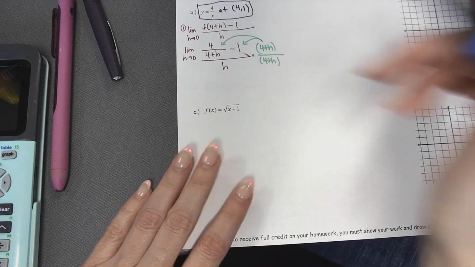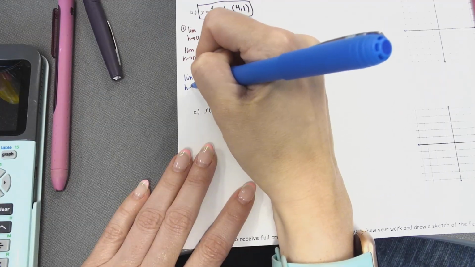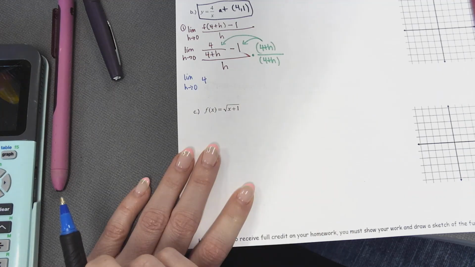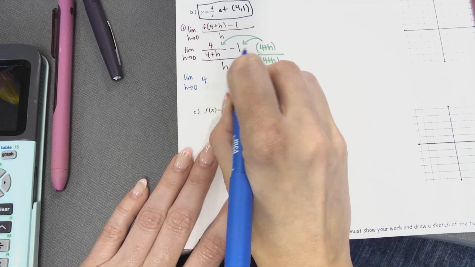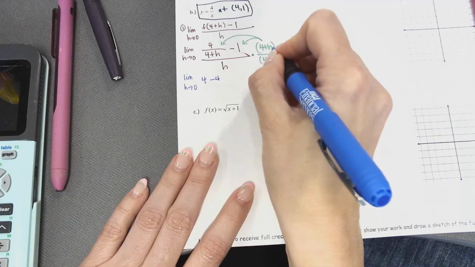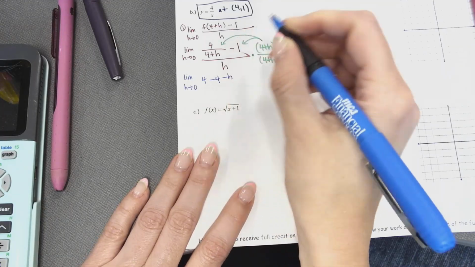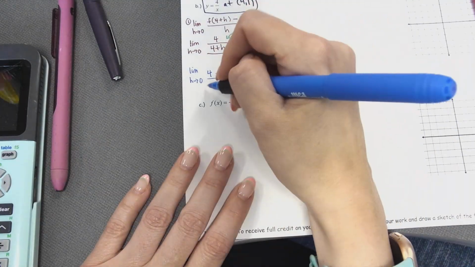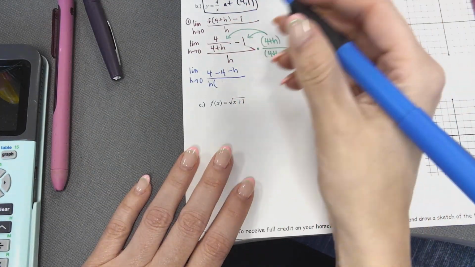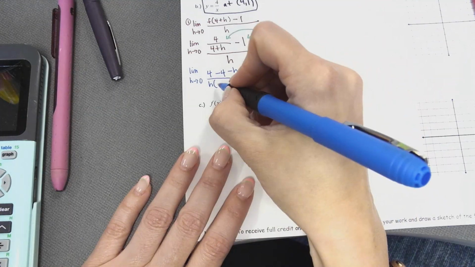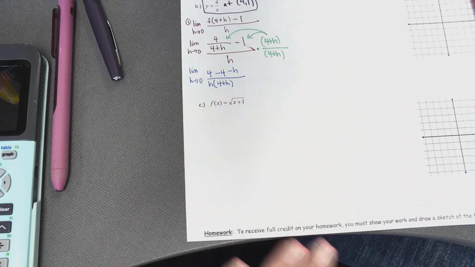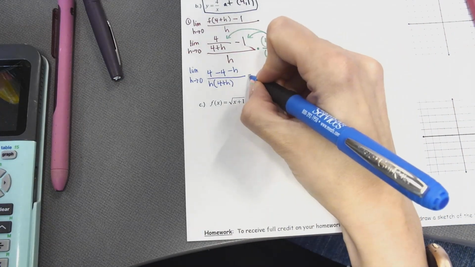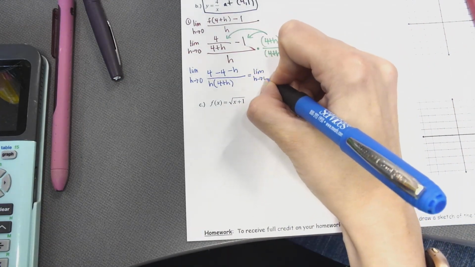Okay, so what happens here is you have the limit as h goes to 0 of 4, because those are going to cancel. And then you have to distribute. Negative 1 times 4 is negative 4. Negative 1 times h, negative h. And then one thing that we talked about yesterday is writing these as the product. Don't distribute. Leave it as h times 4 plus h. Okay, so then we're going to simplify.